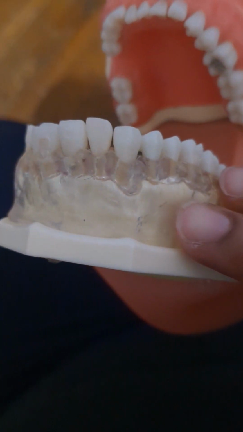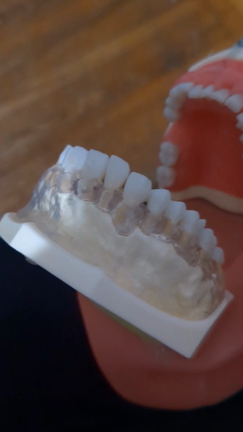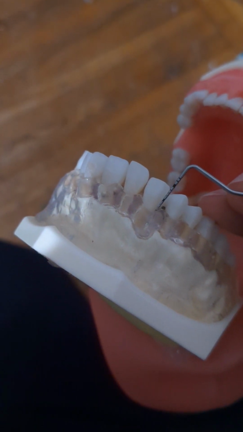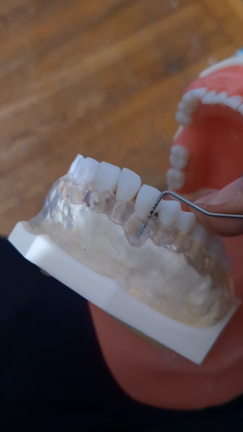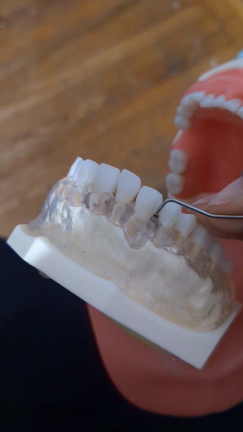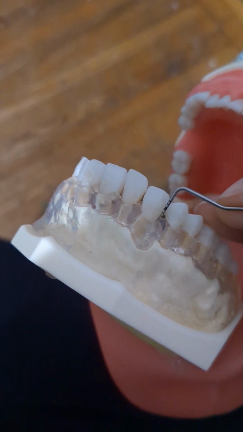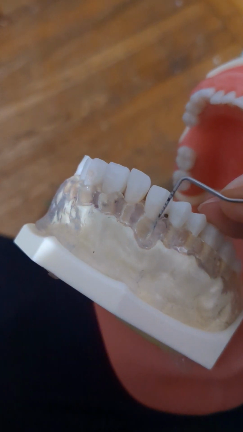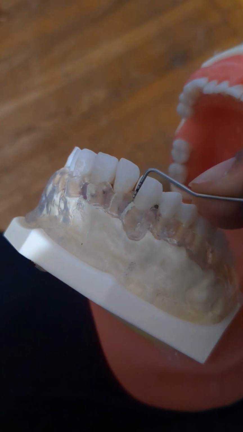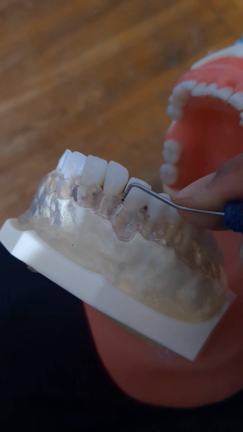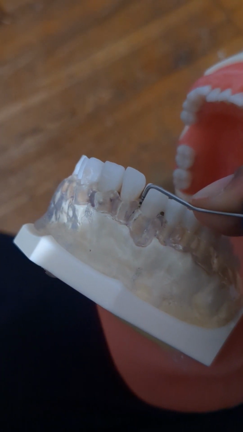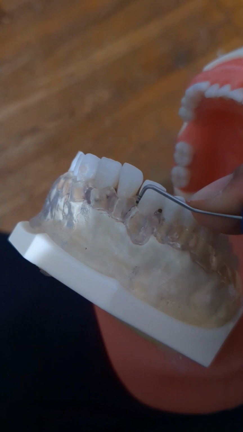Okay, now we've changed the position of the teeth. Okay, so we're going to start with the canine. We're going to go distal line angle, insert, walk, rotate a little. So for this one, we have a 9, walk it back. Okay, it looks like we had a bit of a 7, and now it's going to be a 9.